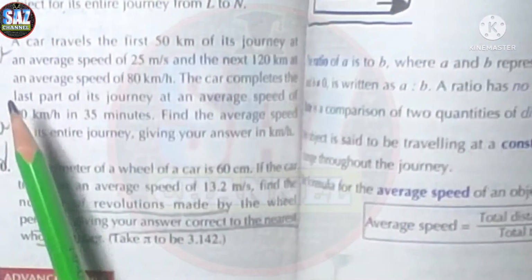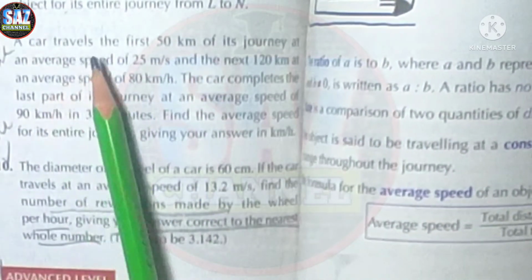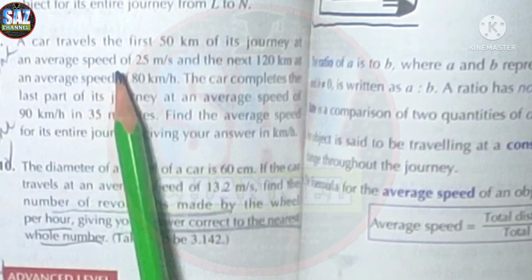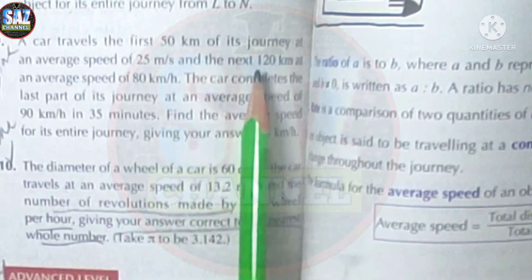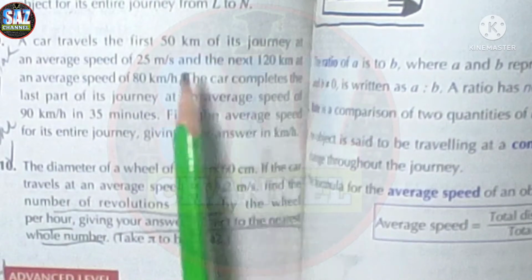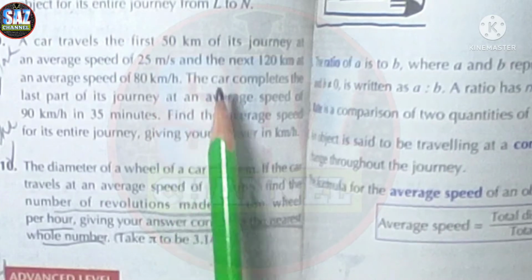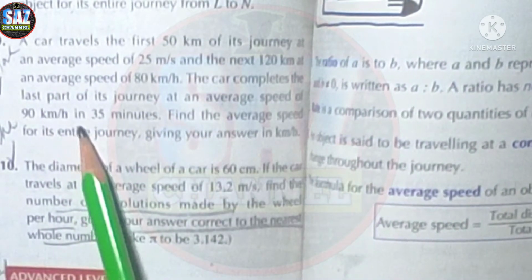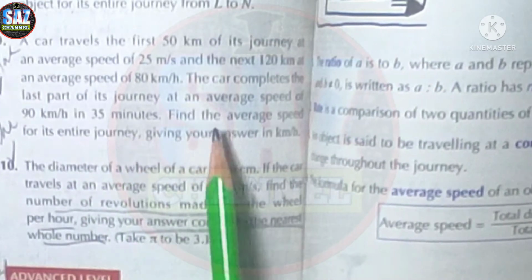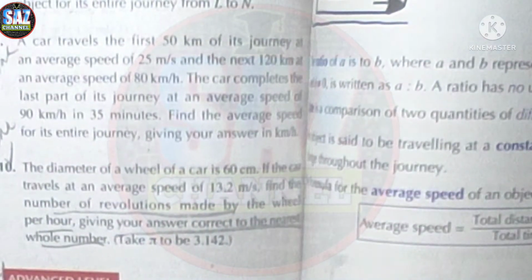Question 9 says that a car travels the first 50 kilometers of its journey at an average speed of 25 meters per second. Next 120 kilometers at an average speed of 80 kilometers per hour. The car completes the last part of the journey at an average speed of 90 kilometers per hour in 35 minutes. Find the average speed of the entire journey. Give your answer in kilometers per hour.